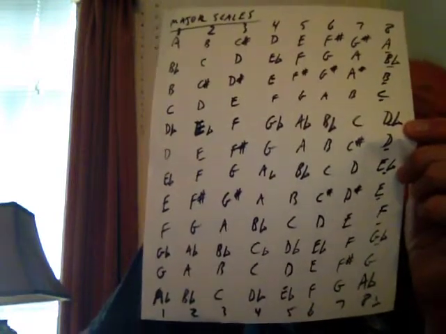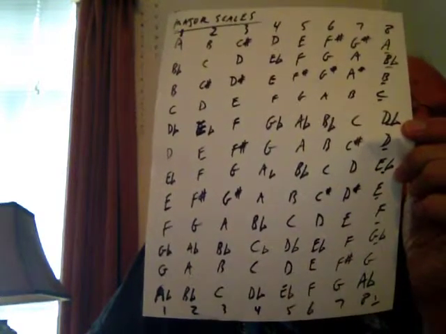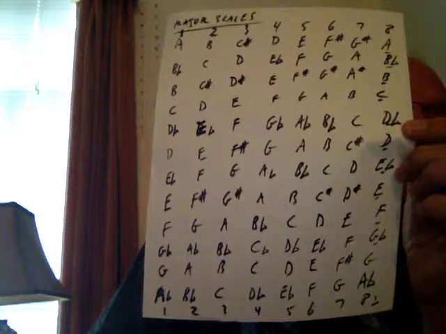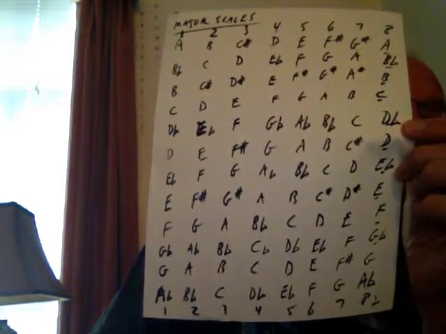So I'll hold this like this for you for a little bit. I'll get it as close as I can. See if you can transcribe everything here. Put it on pause if you need to, okay?